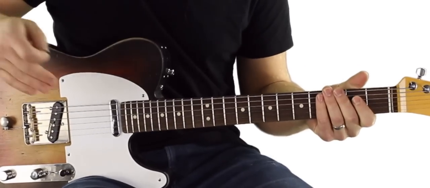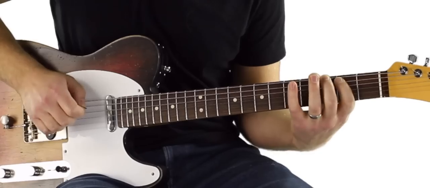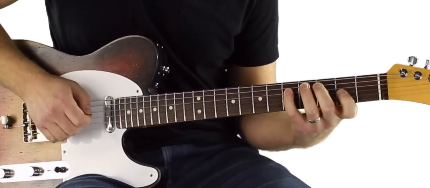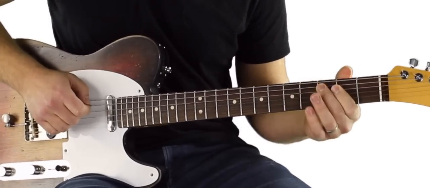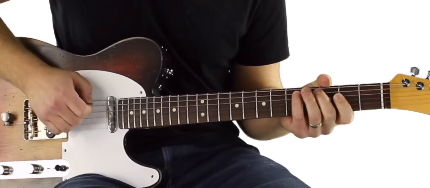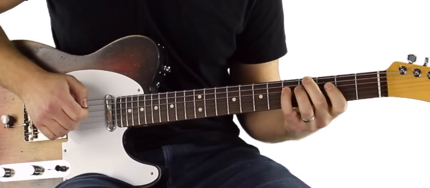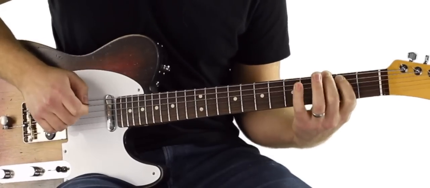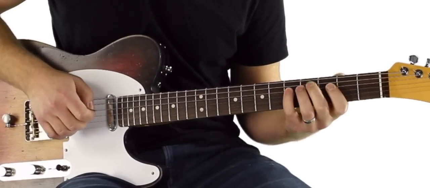Now how do we know that? Let's go back to the major diatonic scale. Let's start in the key of G. 1, 2, 3, 4, 5, 6, 7, 1, a root, right? 1, 2, 3, 4, 5, 6, 7, root.